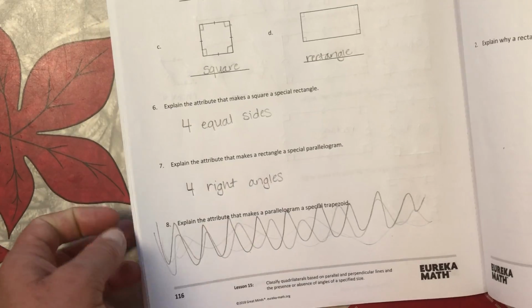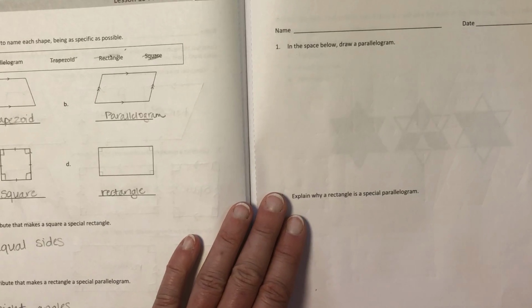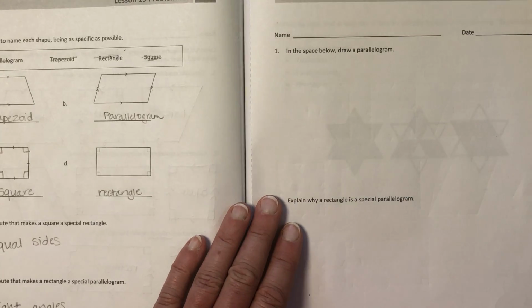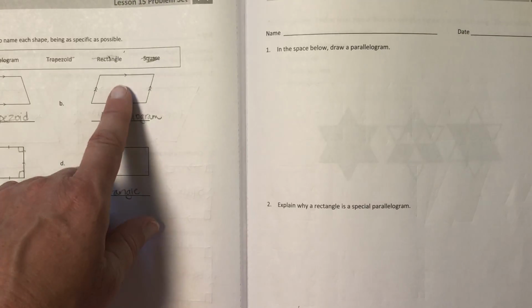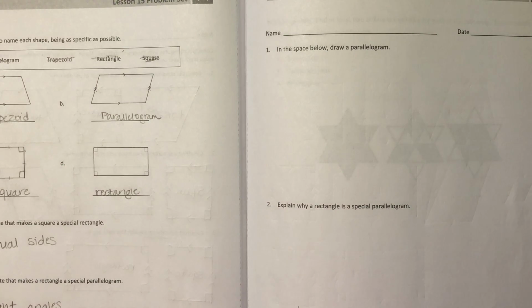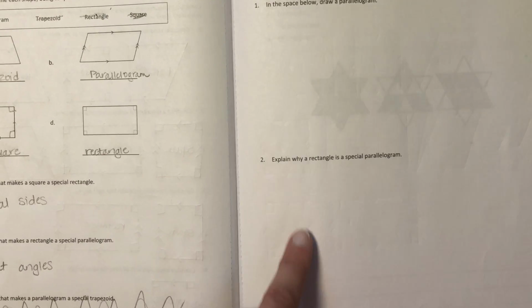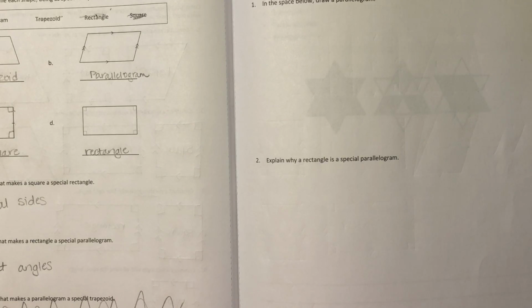Now for your exit ticket, which you are going to do for me, you have 2 things to do. You have to draw a parallelogram and send me a picture. Please make sure you label it. Please make sure you put those parallel arrows on it to show me which sides are parallel. And then you're going to write me a sentence to explain why a rectangle is a special kind of parallelogram.